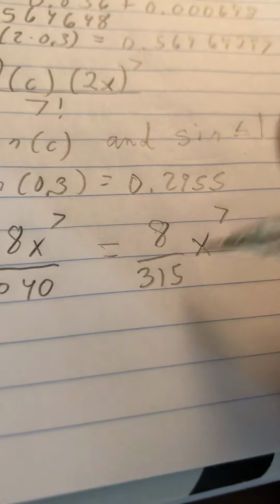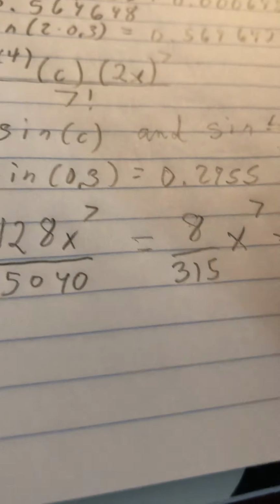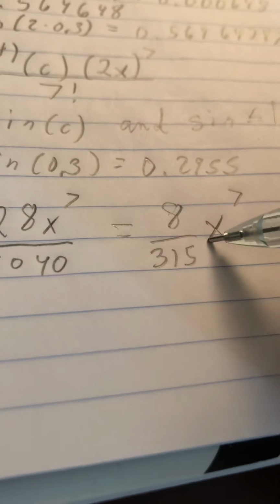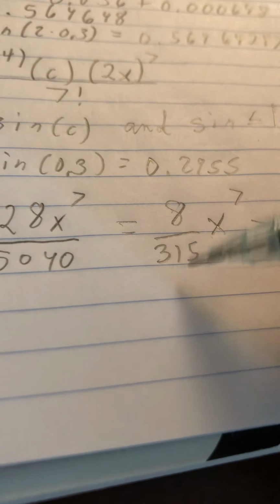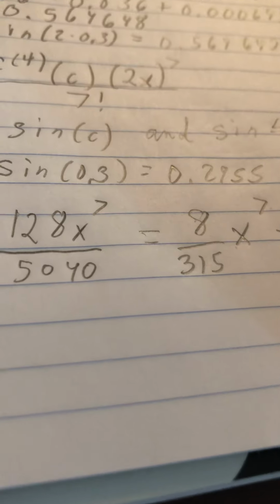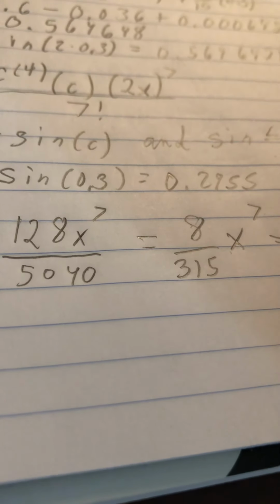So if I'm doing this over any interval at all, I'm basically just going to pick my point, any point I wish, plug it in for x, take that to the 7th times 8 over 315.